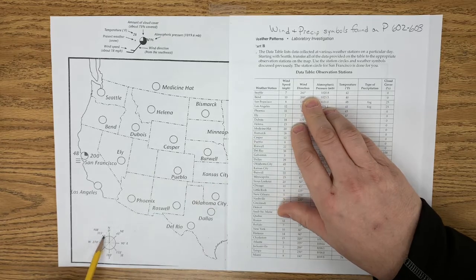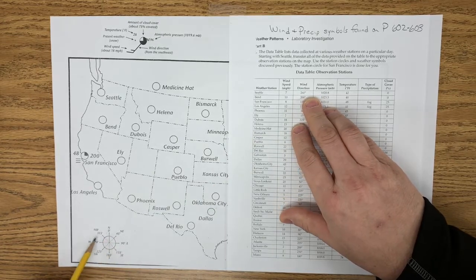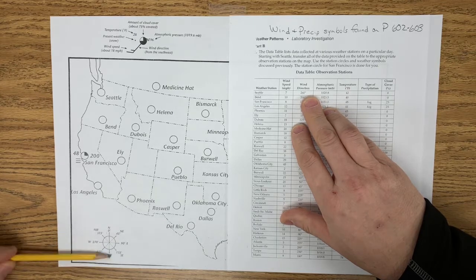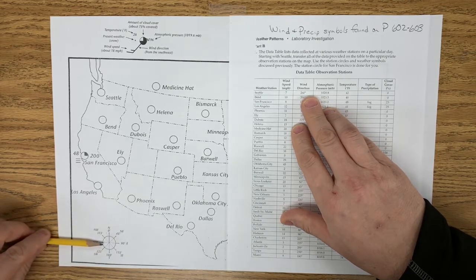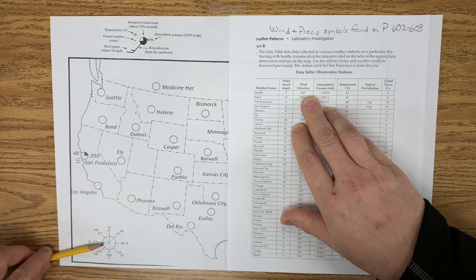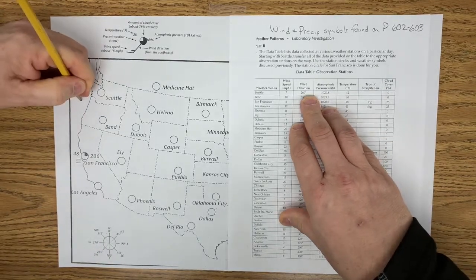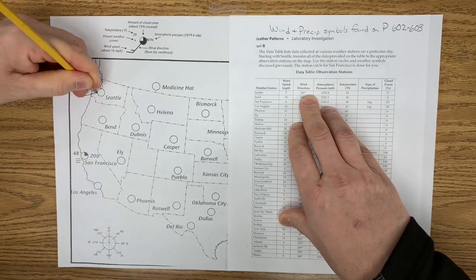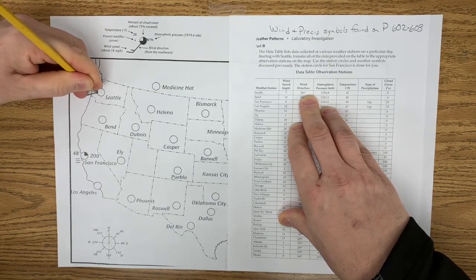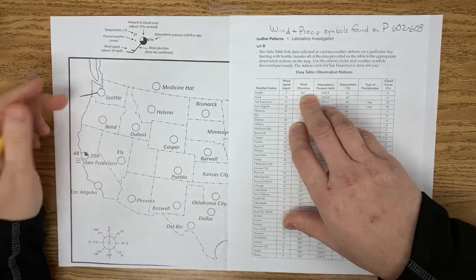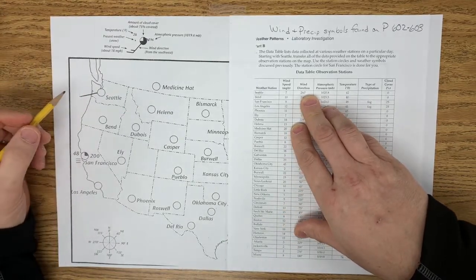If we think of a circle as having 360 degrees, 270 is right there, so 260 would be a little less than that. So we're going to stick an arrow into our station from about that angle. So there's Seattle. We're going to stick an arrow in about like that. I think that's pretty good. And it's maybe 3/4 of an inch long.